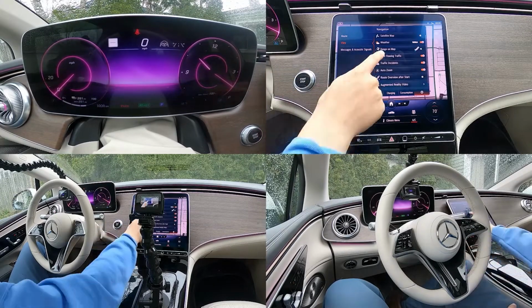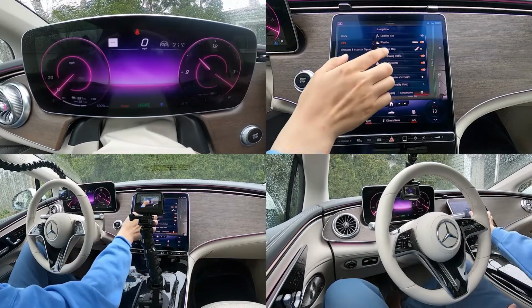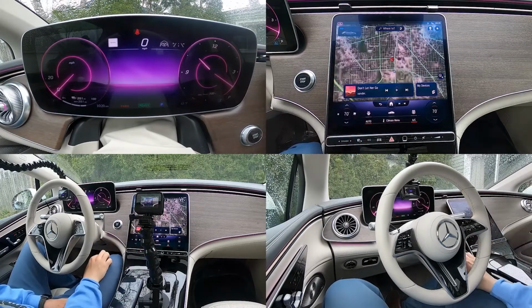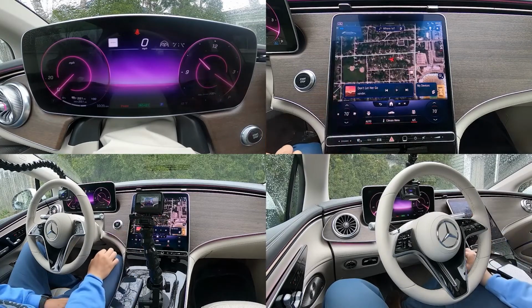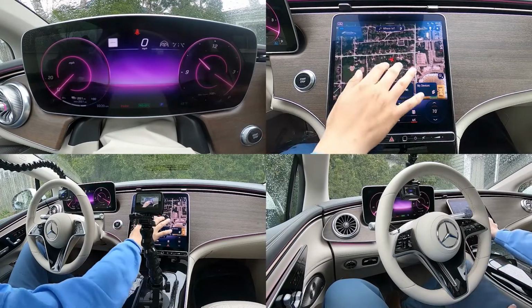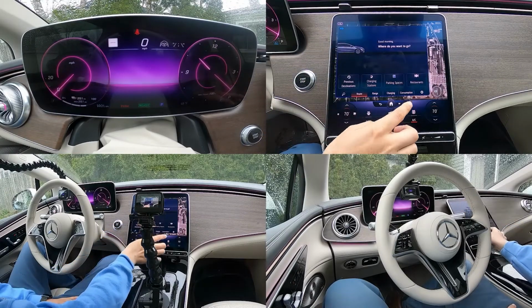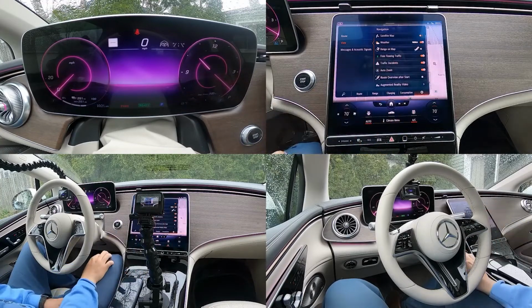Next you have view. So here you can view the satellite view in a satellite map, which actually I want to see what that looks like. So here's your satellite version, as it's loading here. Let's go back to the traditional.